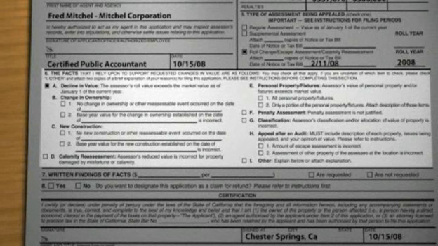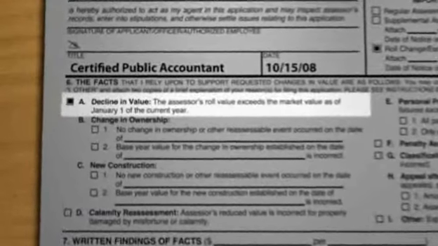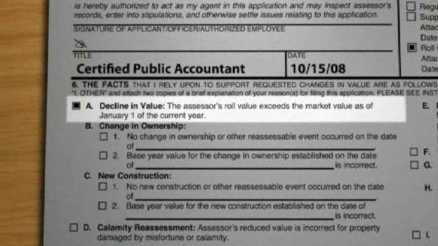This is where you tell the appeals board the basis for your appeal, what it is exactly that you're challenging. If you're filing a decline in value appeal and challenging the roll value of your property as of January 1, the lien date of the current year, check Box A.